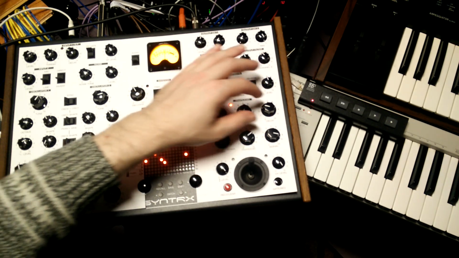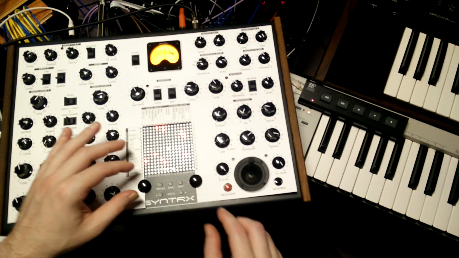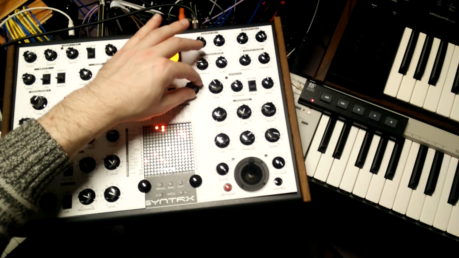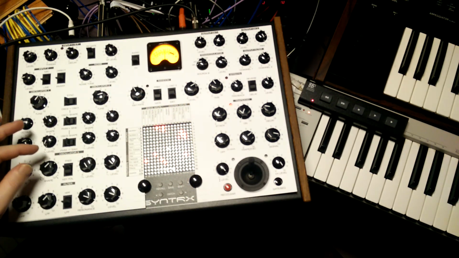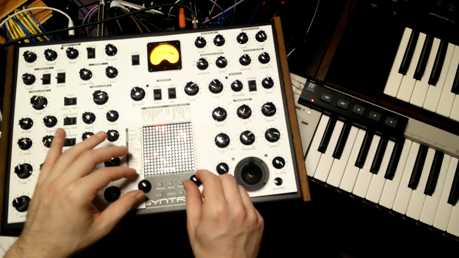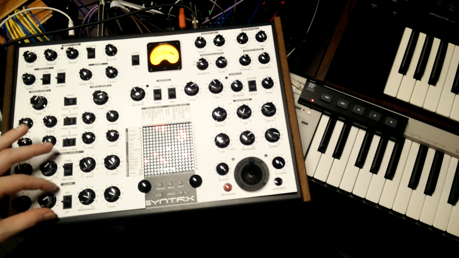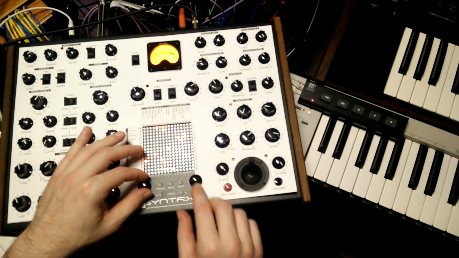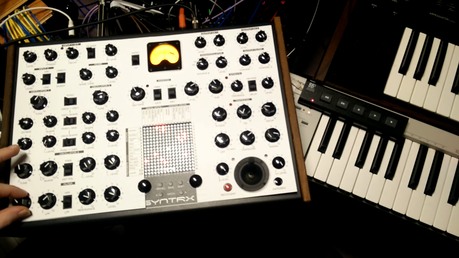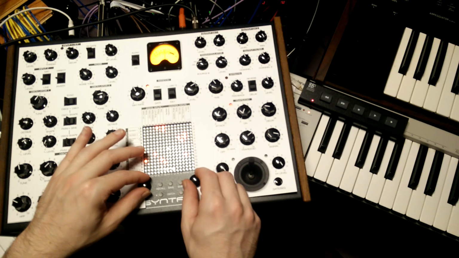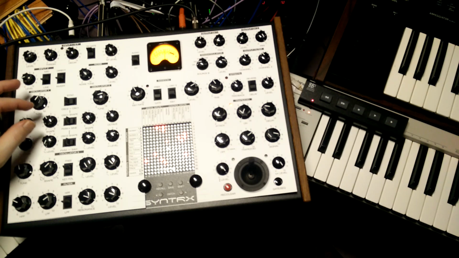So if we have a typical repeating trapezoid and we send the sample and hold to the decay, now the speed of our repeats change. And if we send noise to the sample and hold, we'll get random changes. We'll get rid of these oscillators to the sample and hold, just use noise. Send the sample and hold to the pitch of oscillator 1 as well.